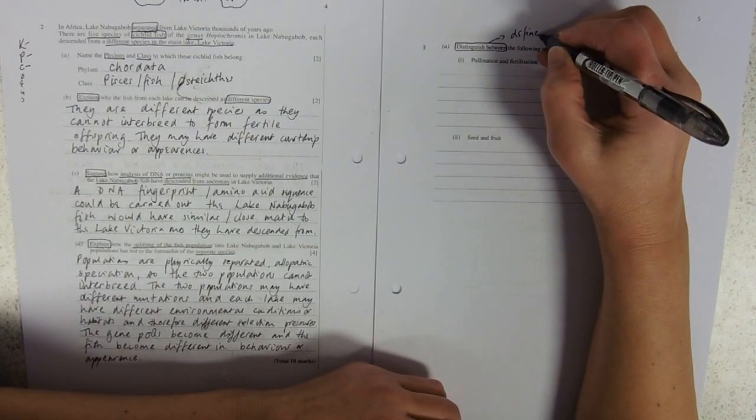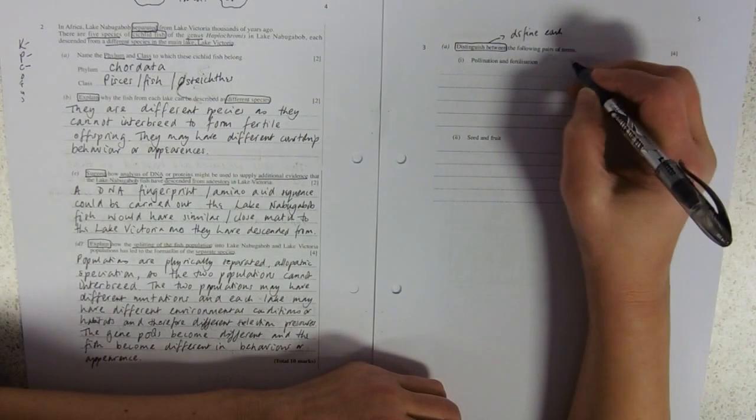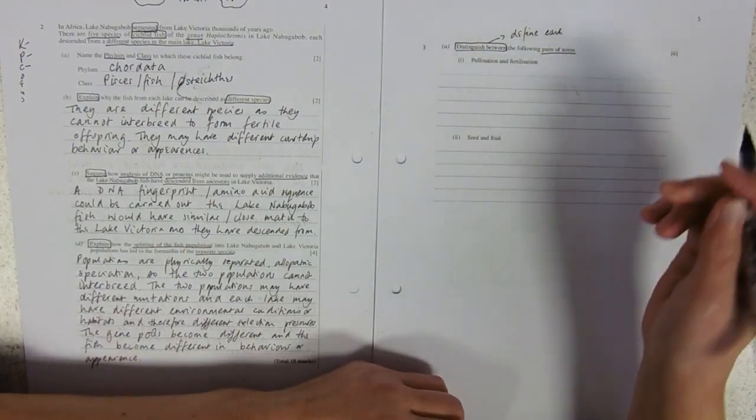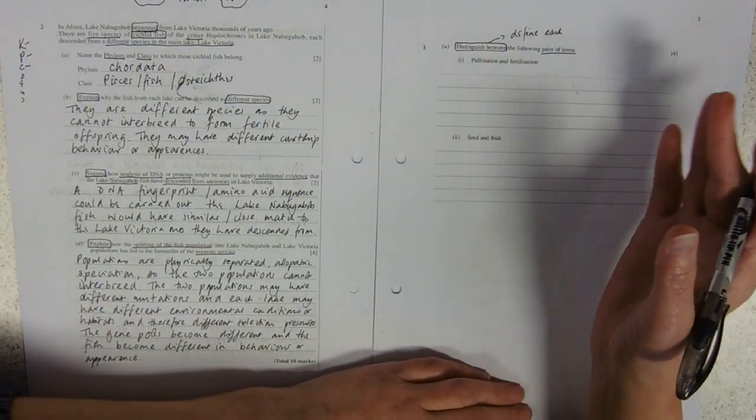Okay, so this is component 2 mock, and this is question paper 3. So we're on question 3 now. Distinguish between the following pairs of terms. So that means you need to define each really. You've got pairs of terms. So these are AO1 marks, these are things you need to know.